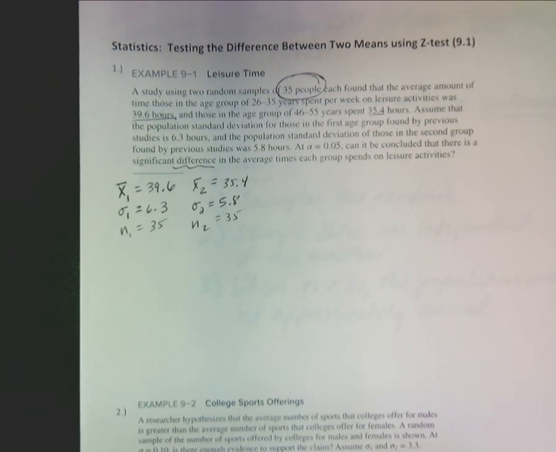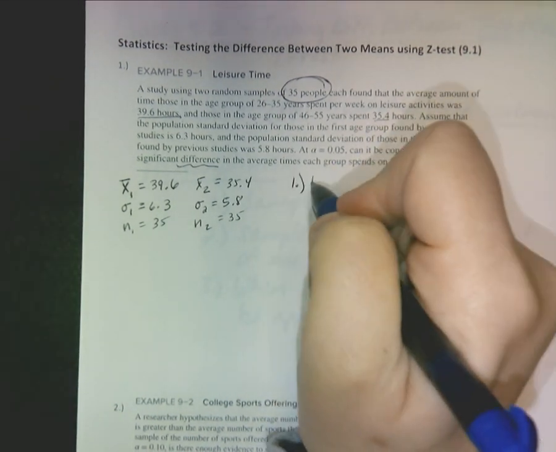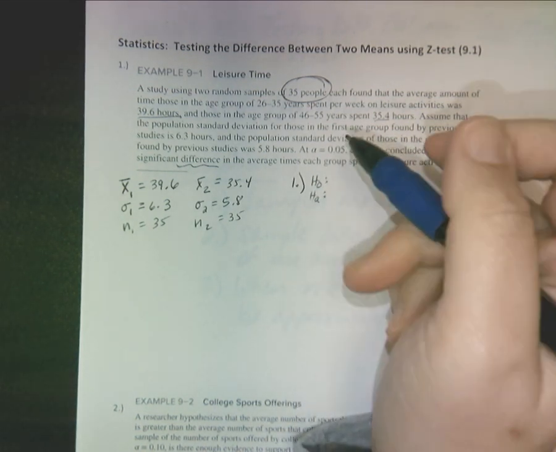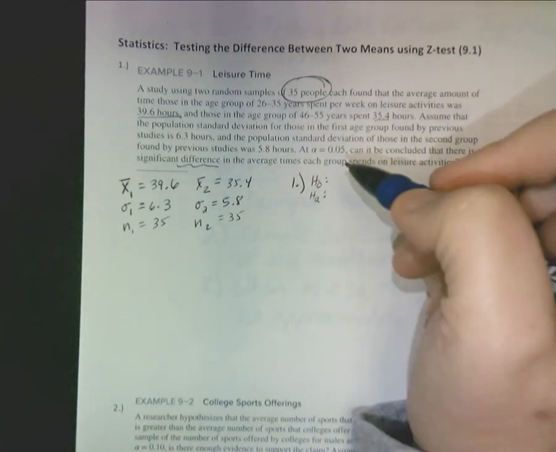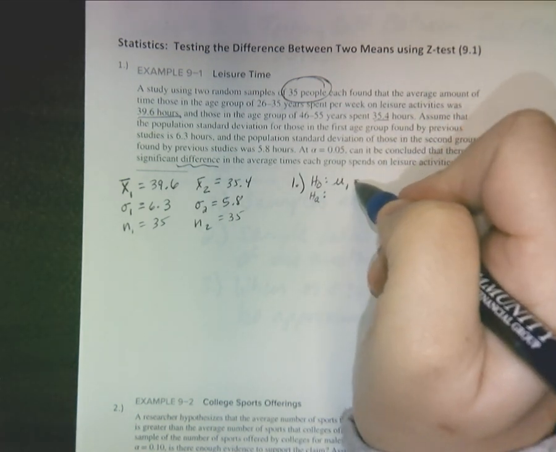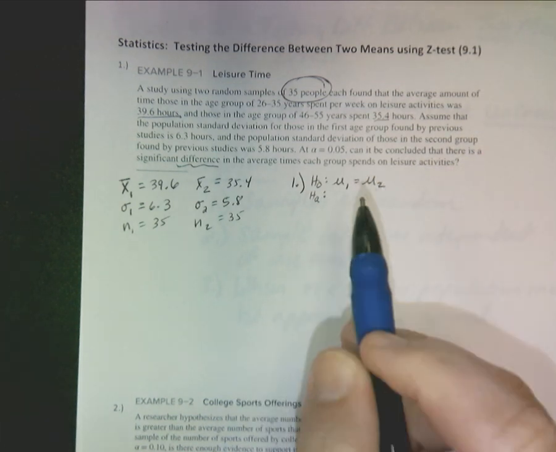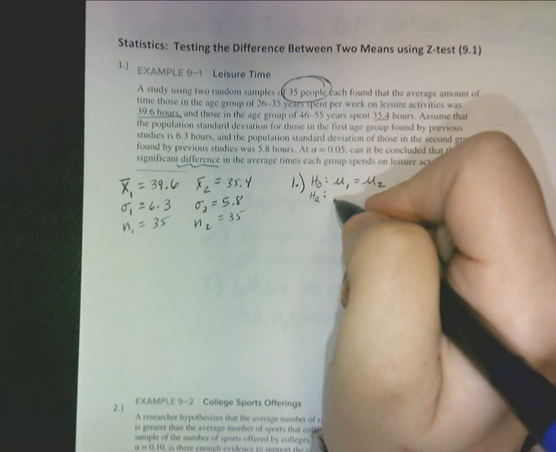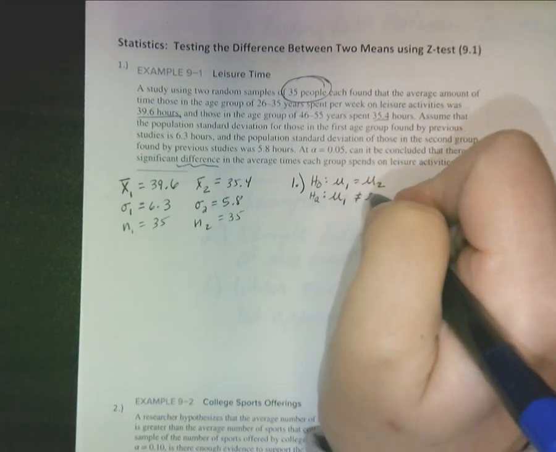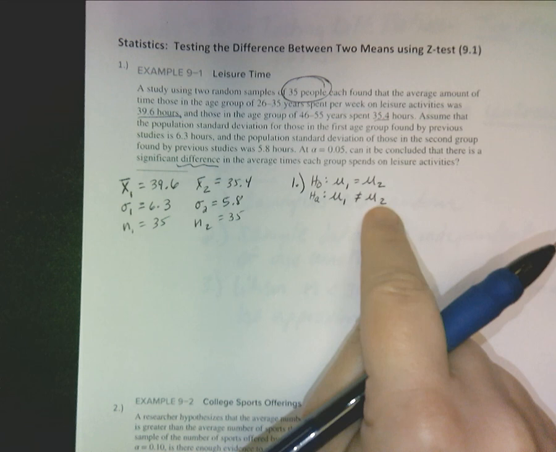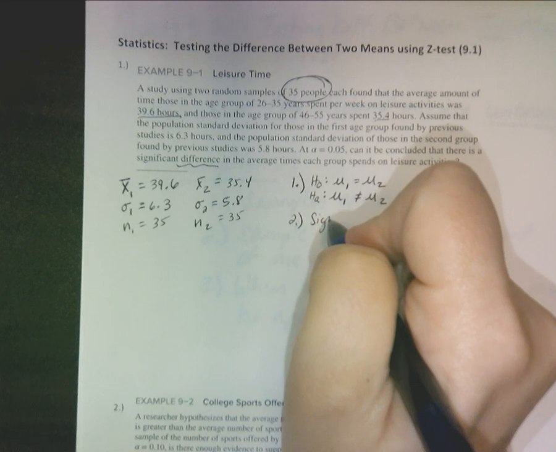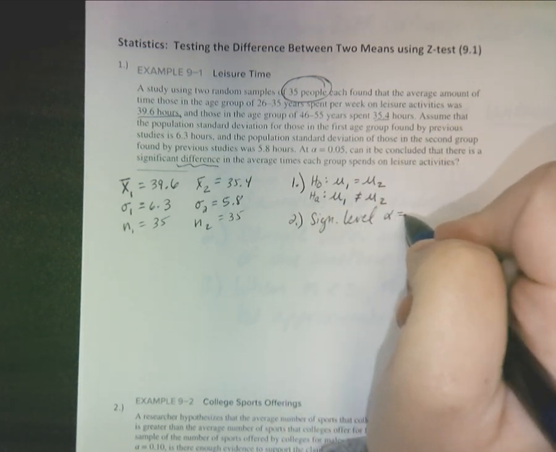Okay, so step number 1. State your H0 and your HA. So this is going to be a little different. My null hypothesis would be that their average means, their mu's, would actually be equal. They don't equal something. They're both equal to each other. There's really no difference. But my hypothesis is saying, no, there is a difference. I'm thinking they are not equal. I'm the researcher. Okay, so that's my claim right here. So step number 2, state your significance level. My significance level alpha is 0.05.